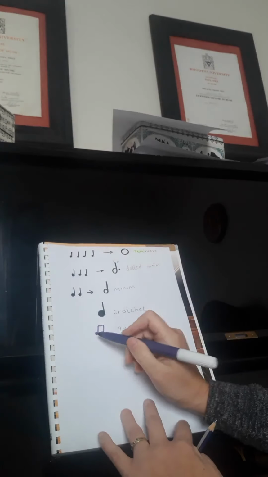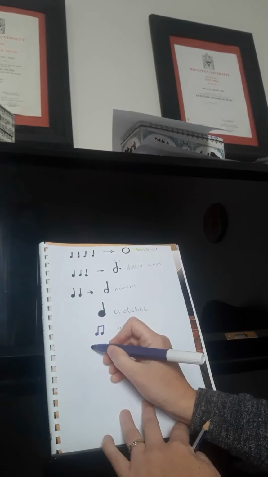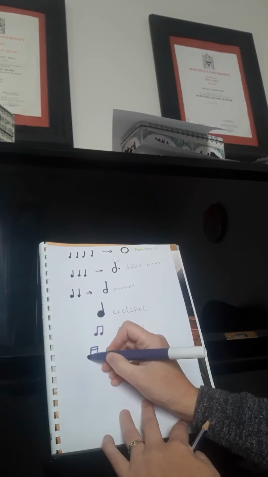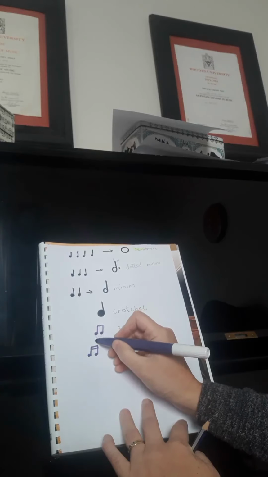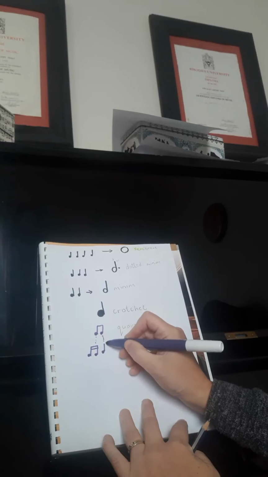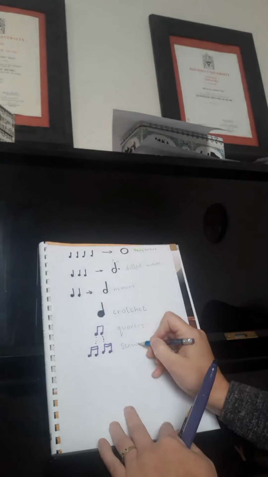We can also split those into half. And we would end up with those 2 guys for 1. And another 2 of them for the other quaver. So we're ending up with 4 semi-quavers.